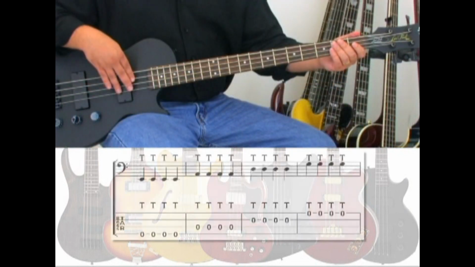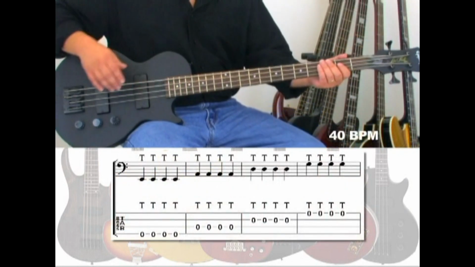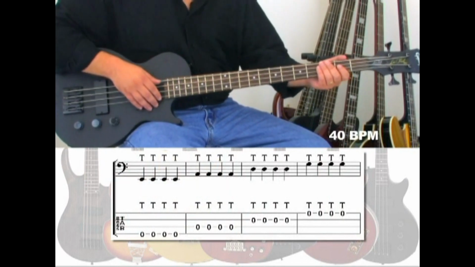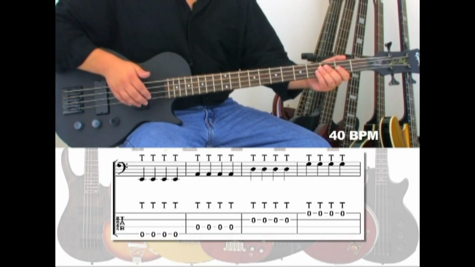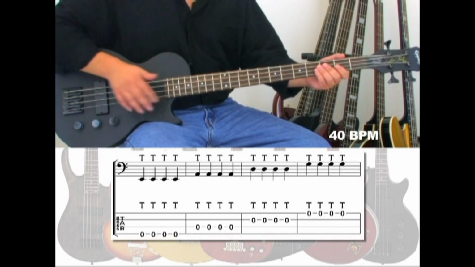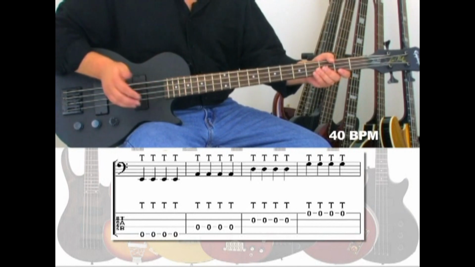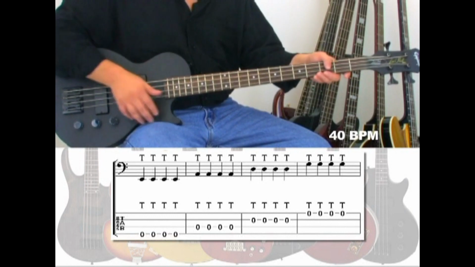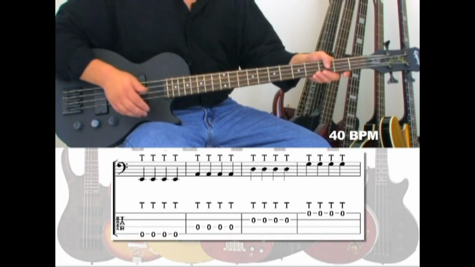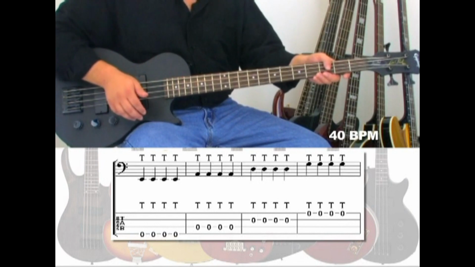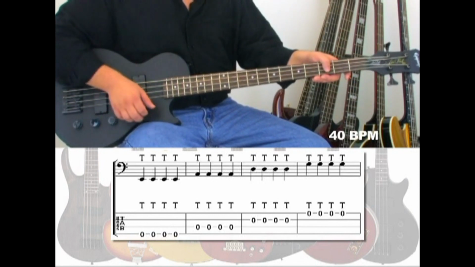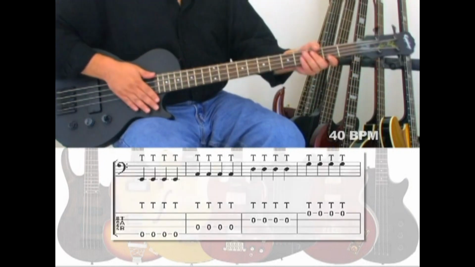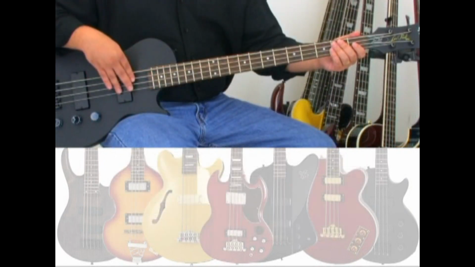Now we'll use the slap technique. And once with the popping technique.